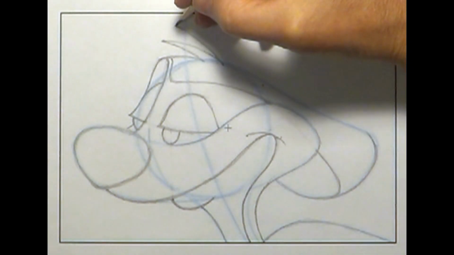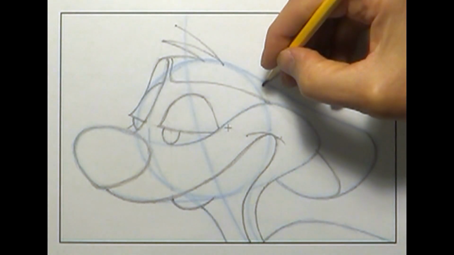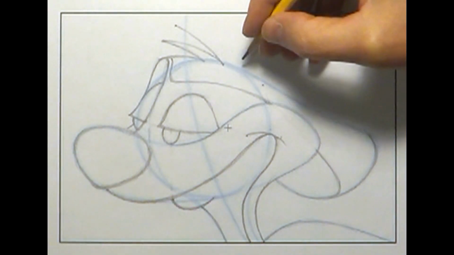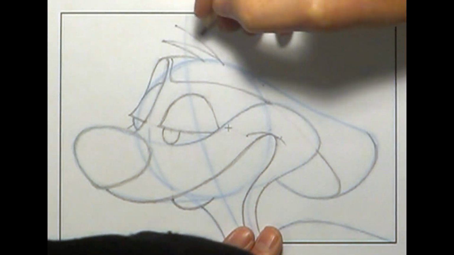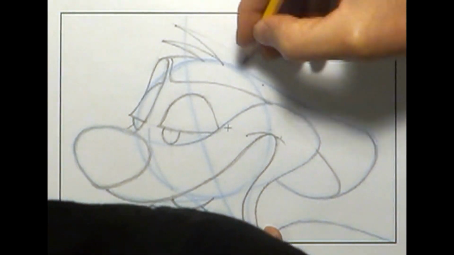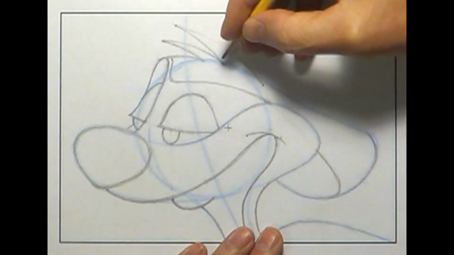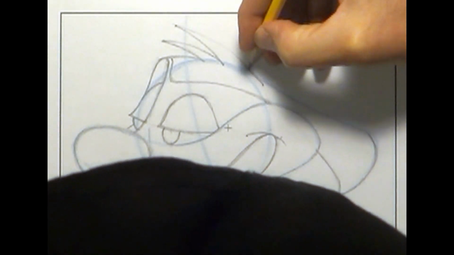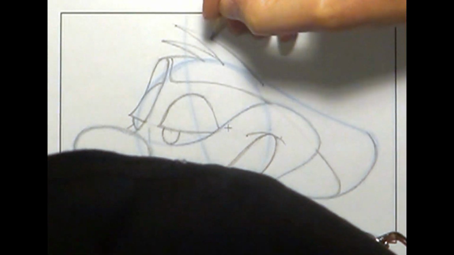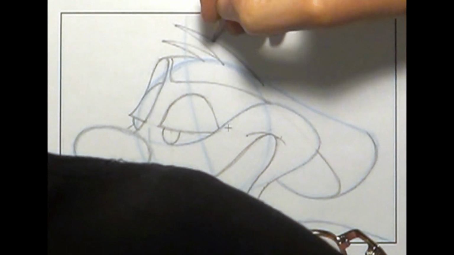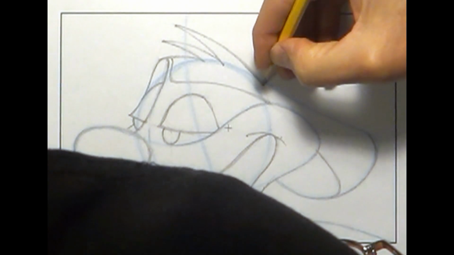And I want to draw from this dot to this one, not with a straight line, but once again with a curving line. So kind of like this. I'll show you the motion. It's going to come down like that. And I'll make that line like this. Nice curve, not too straight. And that gives me hair tuft number 2.